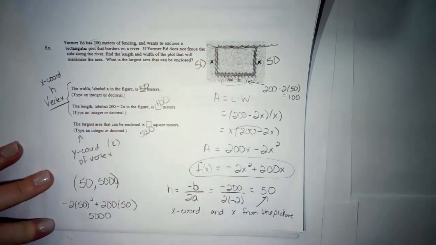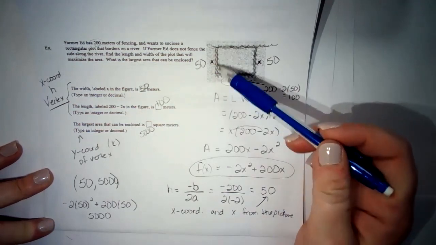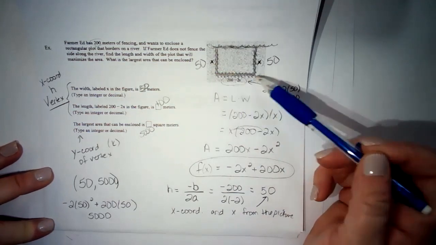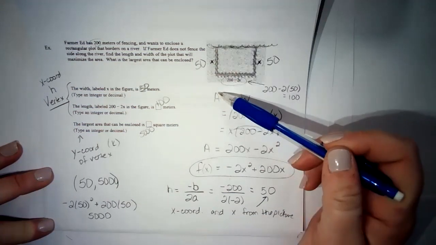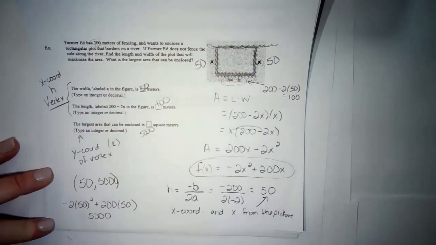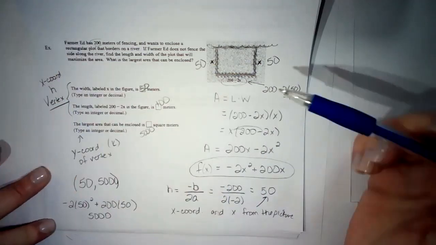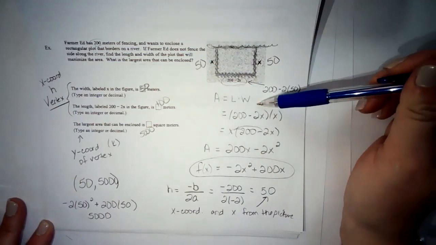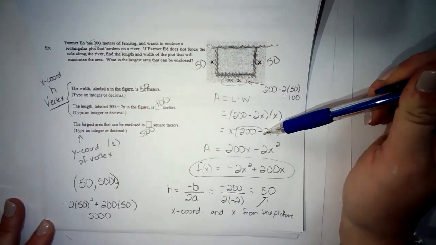Now, if I didn't want to do that, there is another way I could have done this. I already know this side's 50 and this side's 100. How do you find the area? Multiply those together. So I could have done 50 times 100 and gotten 5,000 that way, from my picture. So I used the information they gave me. I created an equation using area, length times width.